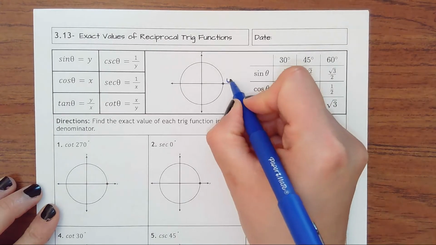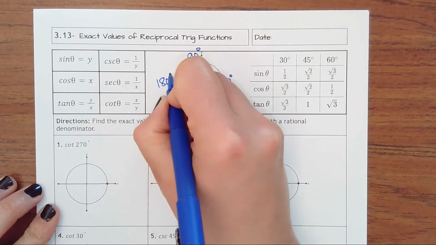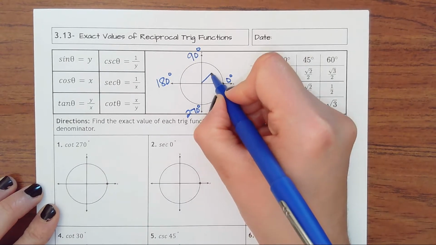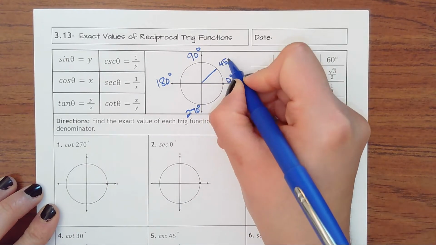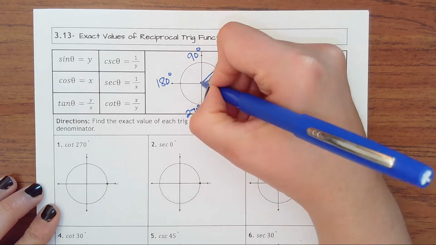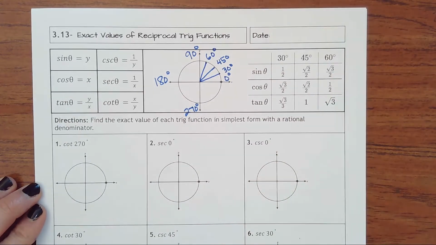Remember, this would be 0 degrees. We've got our 90 degrees. We've got our 180, our 270. And then within that, we've got our 45 degrees. We've got 30 degrees and a 60 degrees. And then intervals within that too.